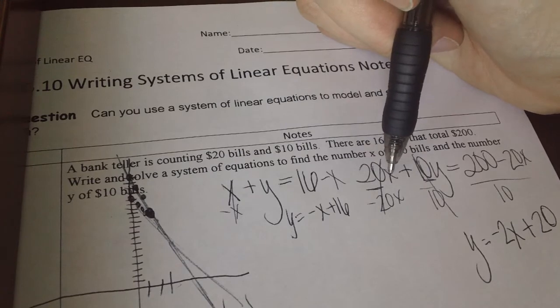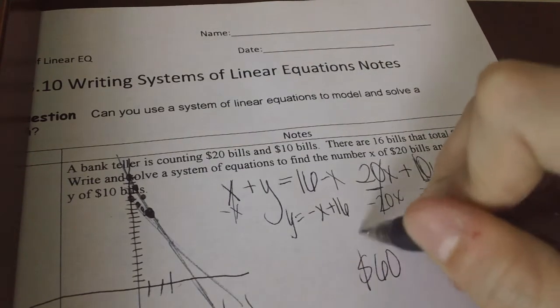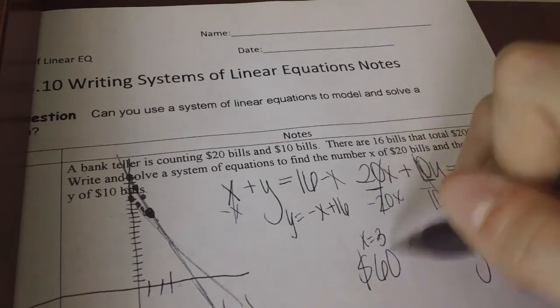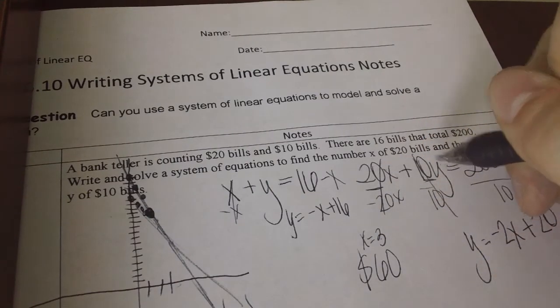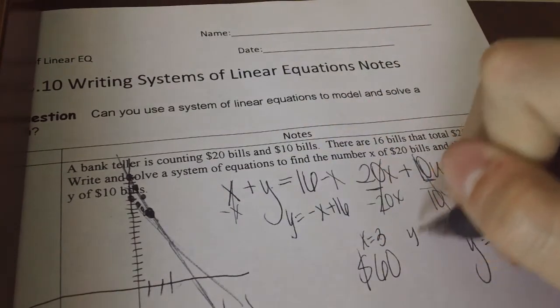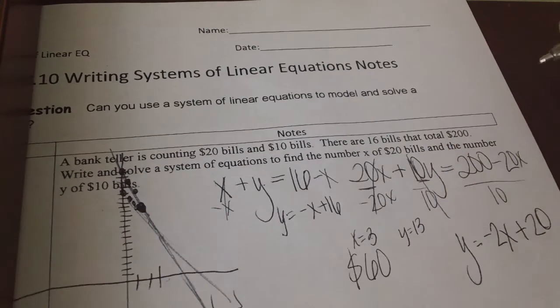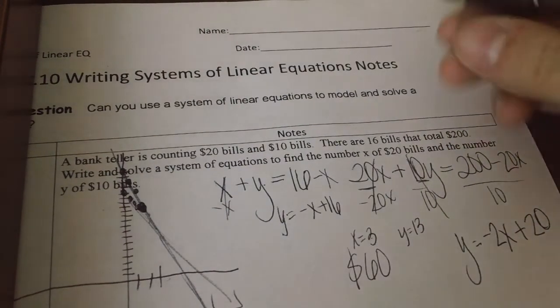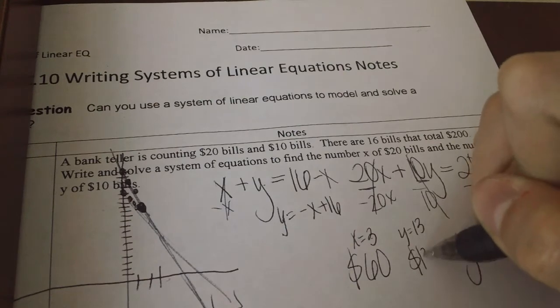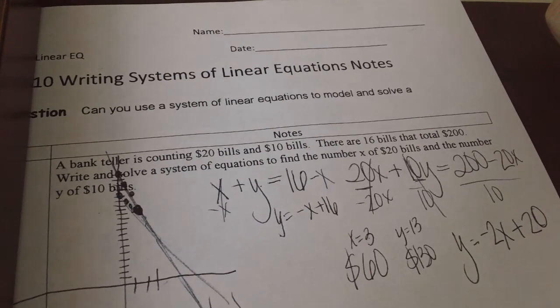If x equals 3, that would be $60, because 3 times 20 is 60. And that would mean y has to be 13. So that would be 130. So that's not quite right.